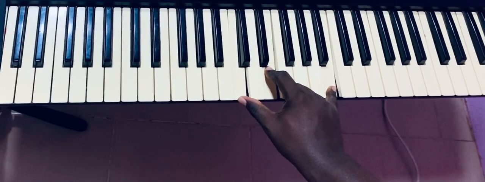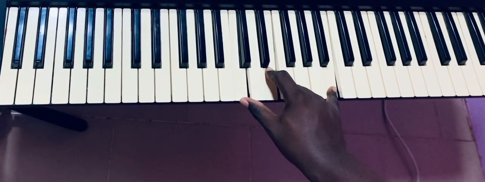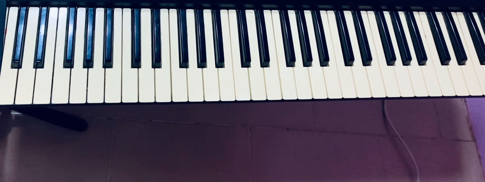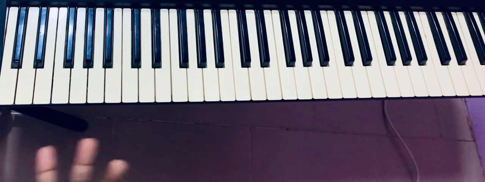You can also leave the roots out, but that is usually when you're in a band and maybe the bass guitar is playing the roots. There are so many voicings, the rootless voicings and all that, but let's not go into that. I just wanted to establish the fact that the third and the seventh are very important. With that being said, let's move to our ninth chord.